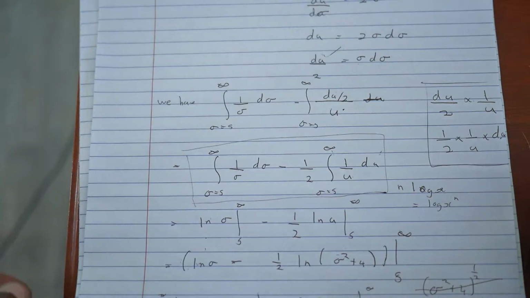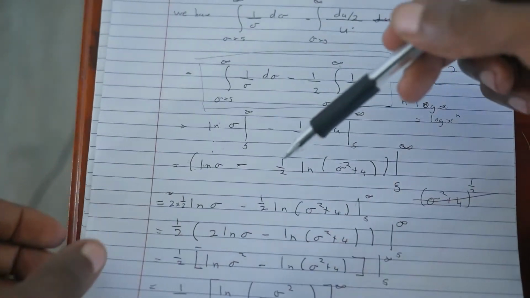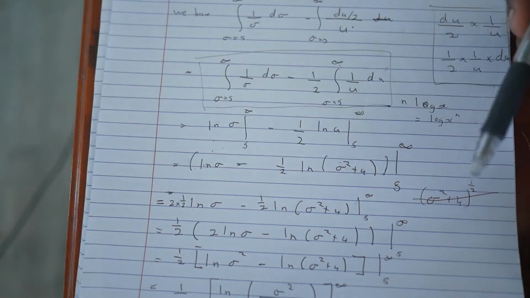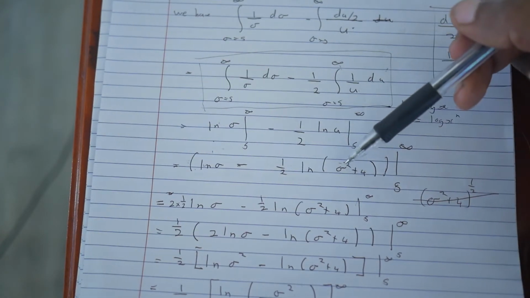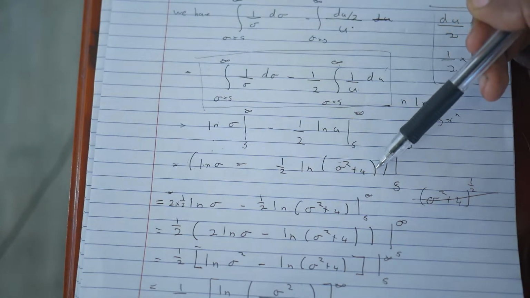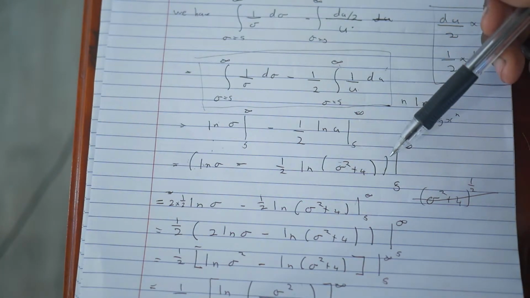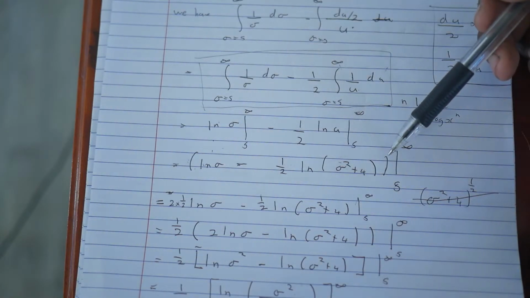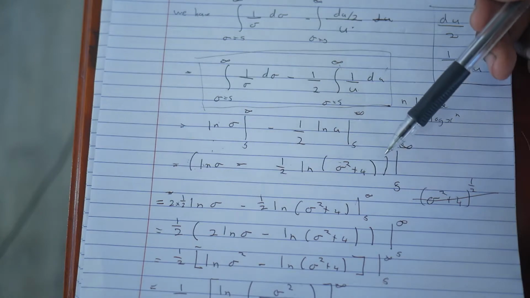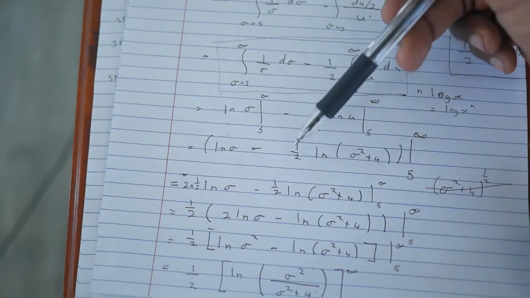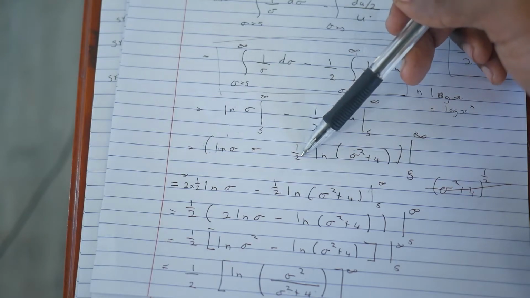But if I do that with this question, I'll end up with ln of this to the half power. And I don't want to have sigma squared plus 4 all to the half power, because that's going to be binomial expansion with fractional powers, and we don't want to get that messy in Laplace, right? So I'm not gonna do that. I gotta find a next way to get rid of this half.